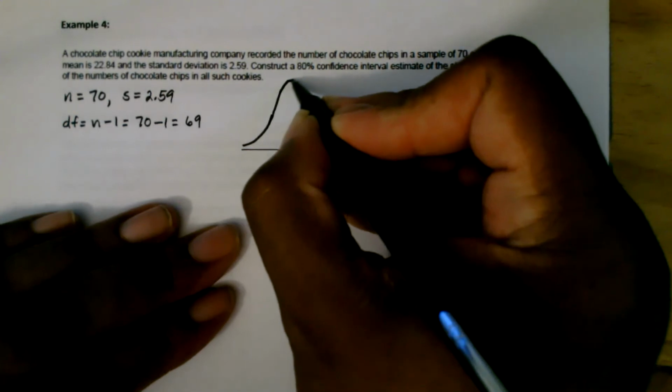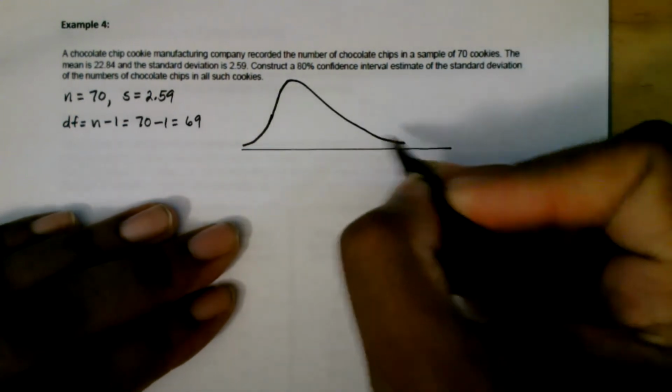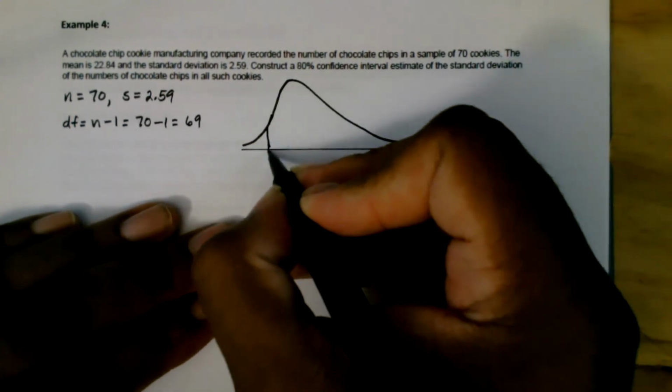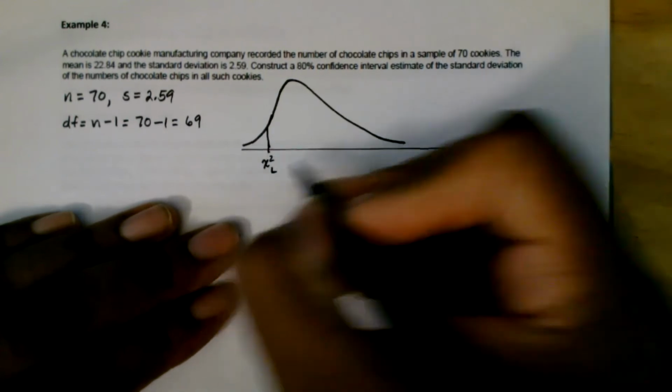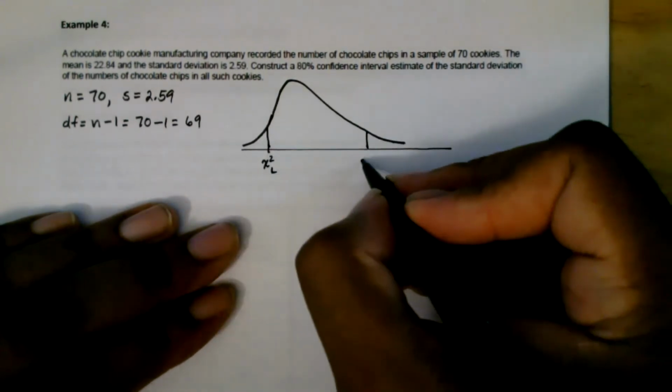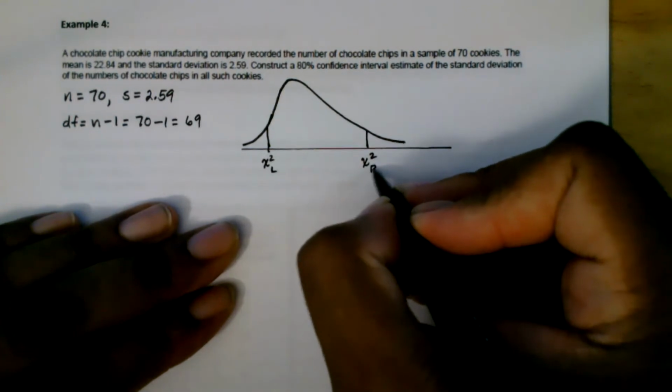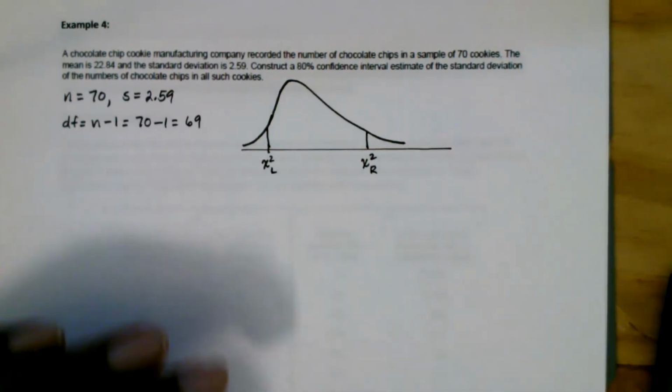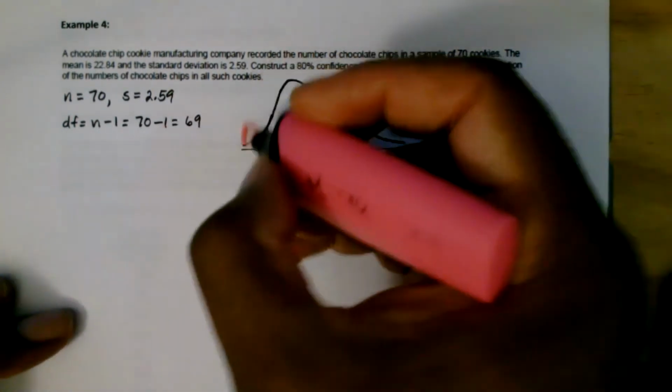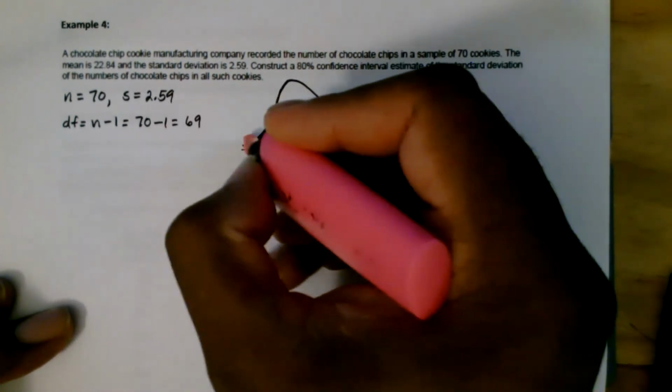All right, so I'm going to draw the chi-square curve. I know I need a chi-square value on the left and a chi-square value on the right, and I'm dealing with tails on the left side and on the right.